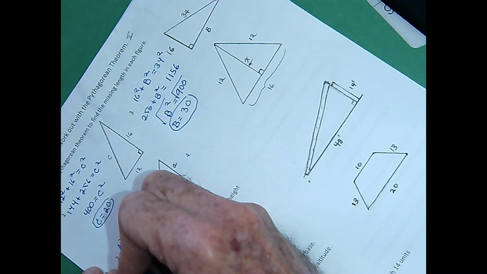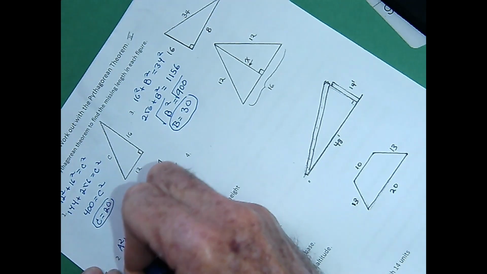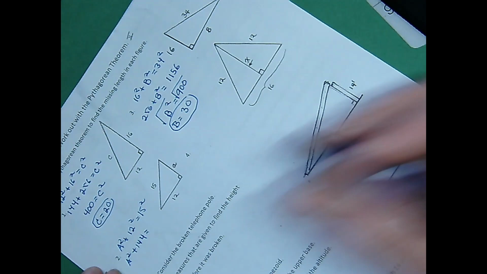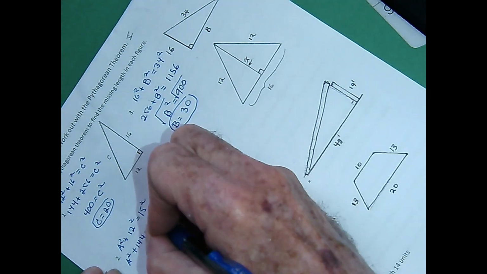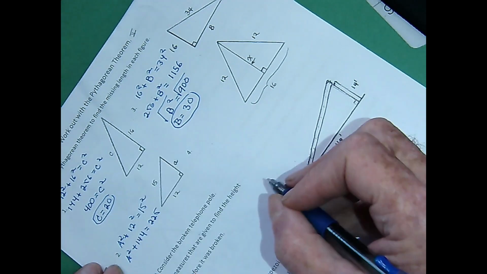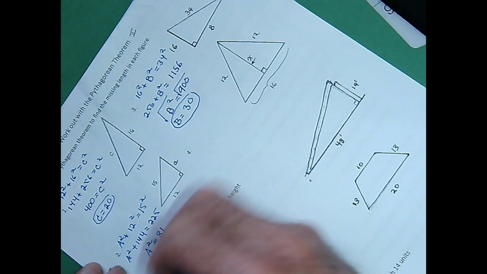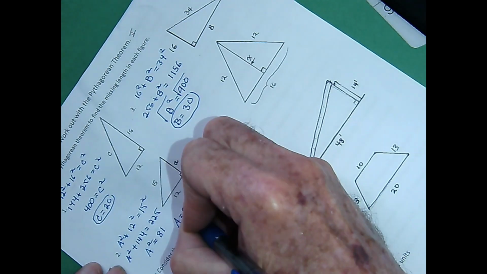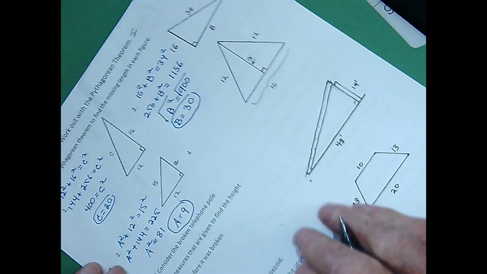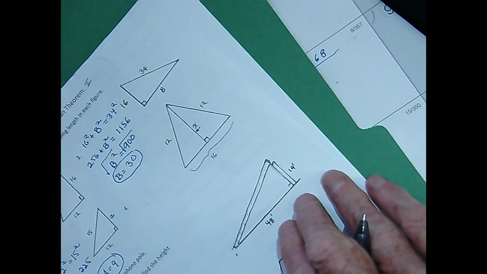A squared plus 144 is equal to 225. Subtract 144 from both sides, and you've got a squared is equal to 81. Take a square root of both sides, and I bet we're both convinced that a is equal to 9. Just burning through this little easy stuff. Now, going to get a little bit more interesting.